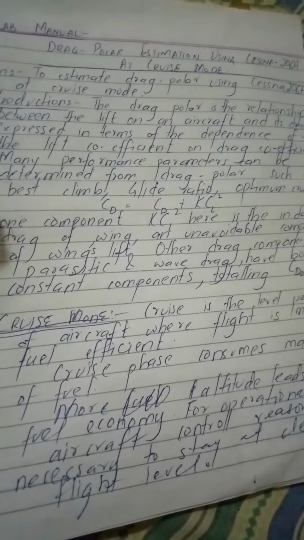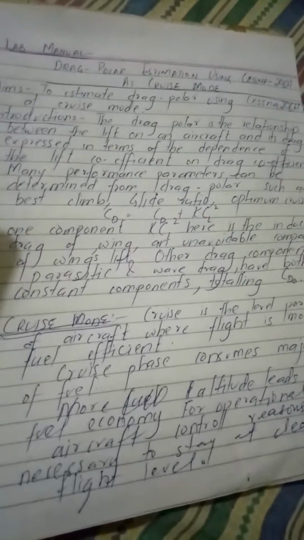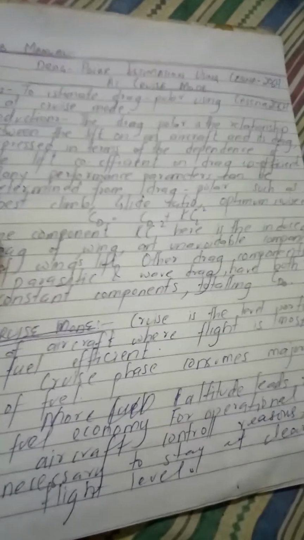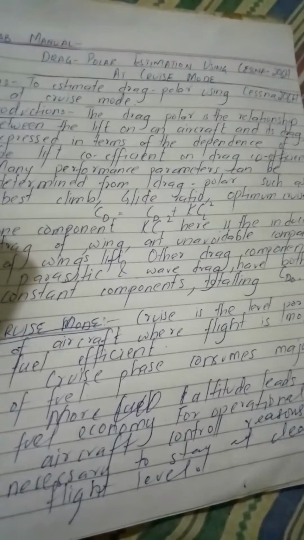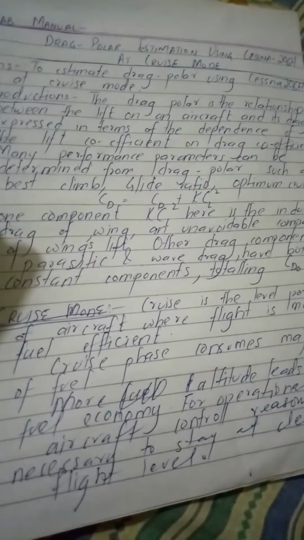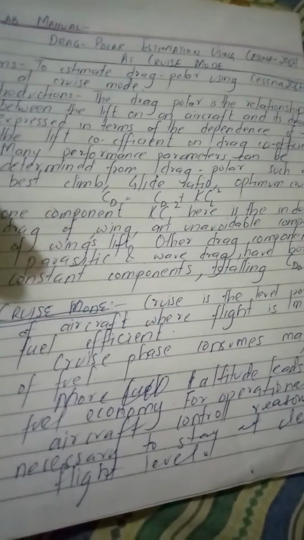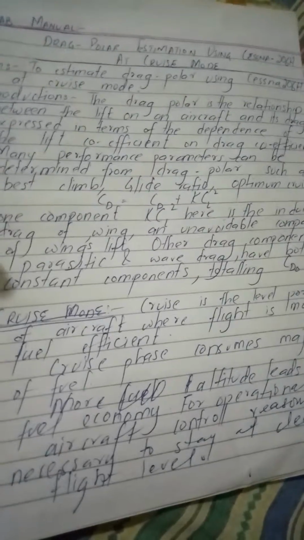Many performance parameters can be determined from drag polar, such as best climb, glide ratio, and optimum cruise, etc. These are some of the other parameters, or you can say the properties, or the other aspects that we can get from this relationship.